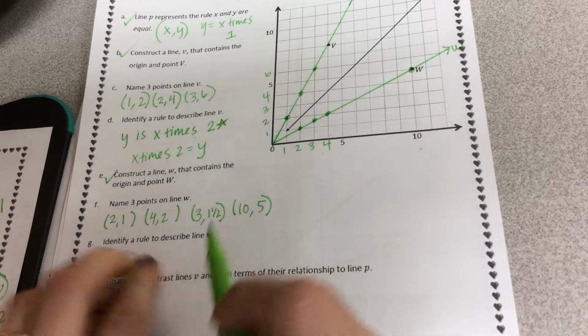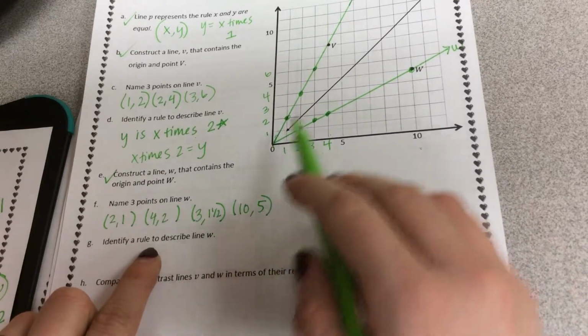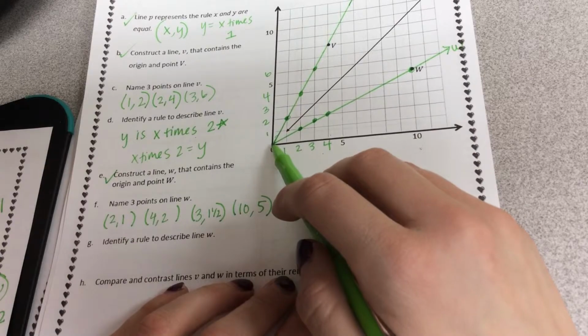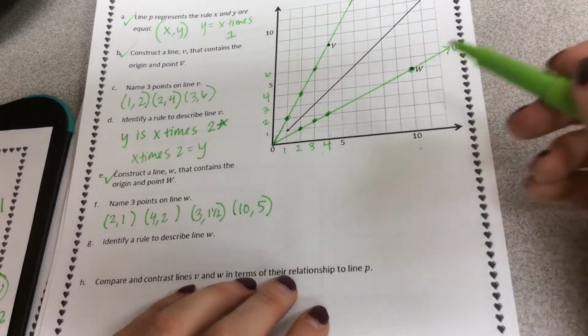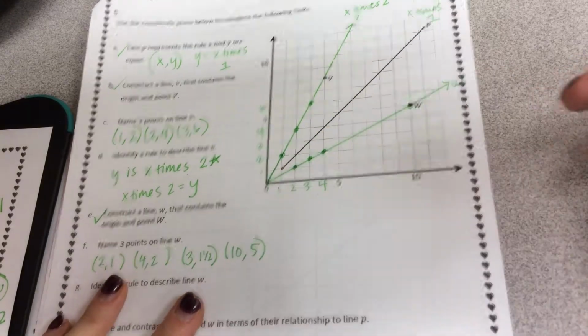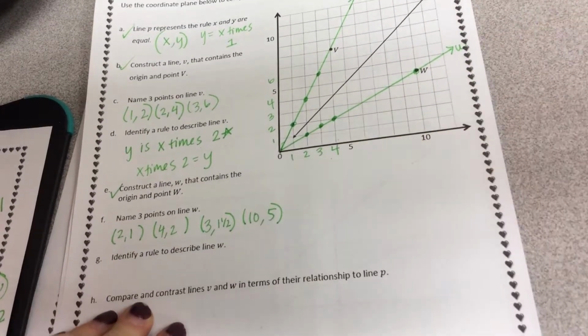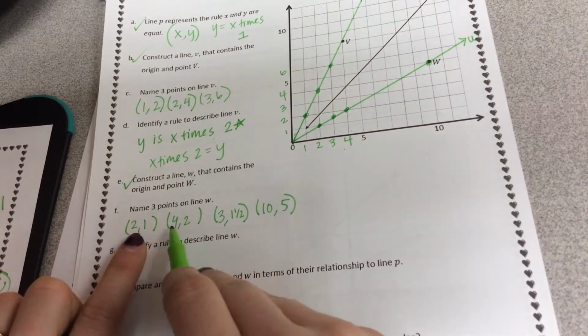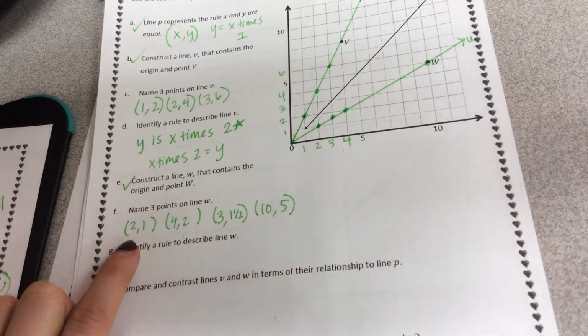So let's identify a rule to describe W. Once again, this one goes through the origin, so I'm thinking since it's going through the origin and it's not parallel with my lines, it's probably going to be a multiplication rule, but let's see. It's 2 to 1, 4 to 2, 3 to 1.5, 10 to 5.